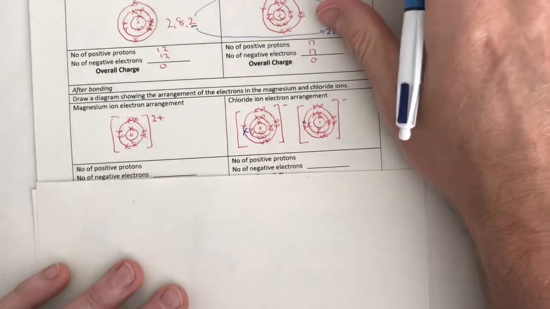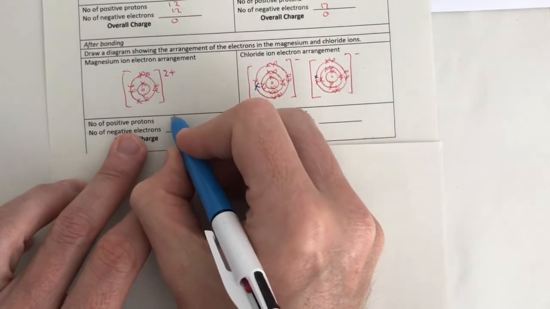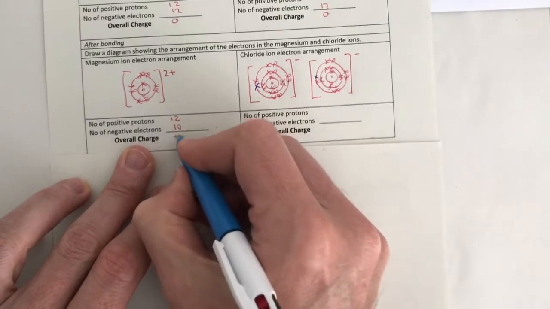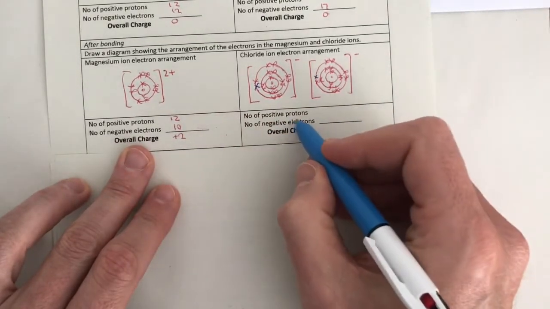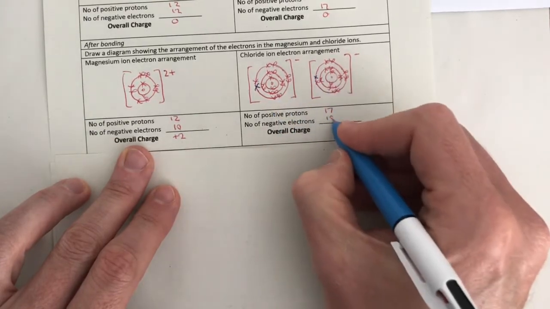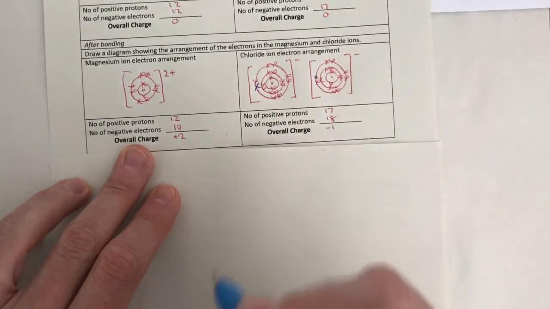Okay, let's just check out the charges to make sure we're happy. Number of protons was 12. It's now only got 10 electrons. 2 more positives means it's 2+. On this side we had 17 protons. They've now got 18 electrons, so it's a -1.